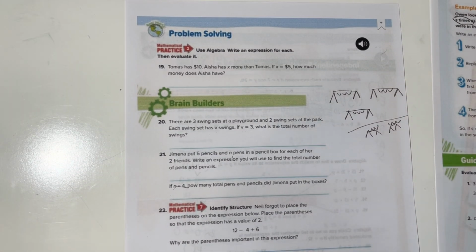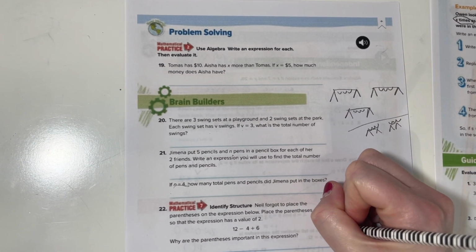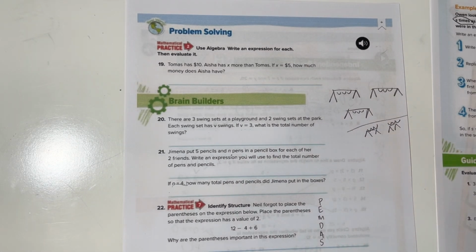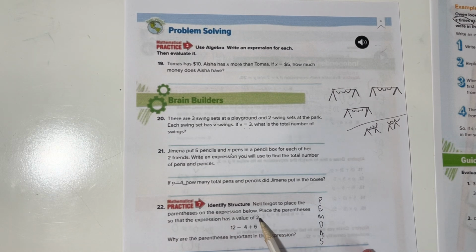Identify the structure. Neil forgot to place the parentheses on the expression below. Place the parentheses so the expression has a value of 2. So this is where you're going to have to use order of operations to figure out where you put the parentheses so that when you solve this, the expression has a value of 2. Make sure that you try it lots of different ways. Try it 12 minus 4 plus 6. Does it equal 2? If not, put parentheses in place to help you figure it out.